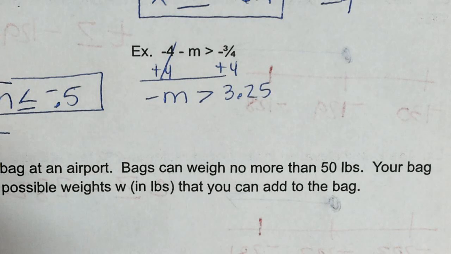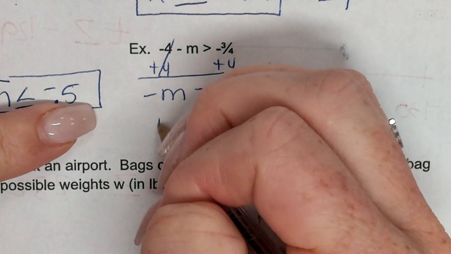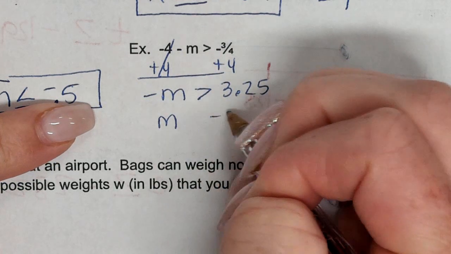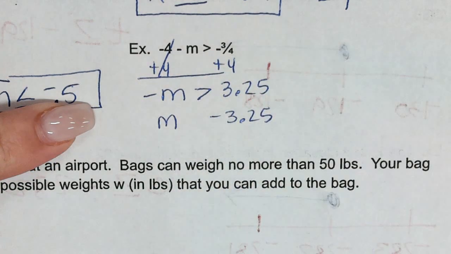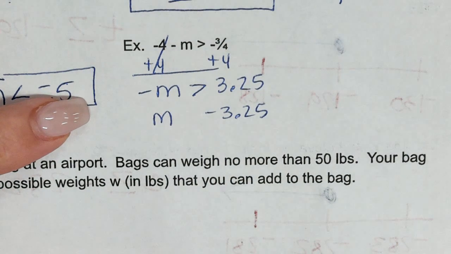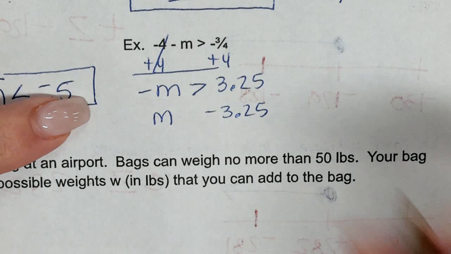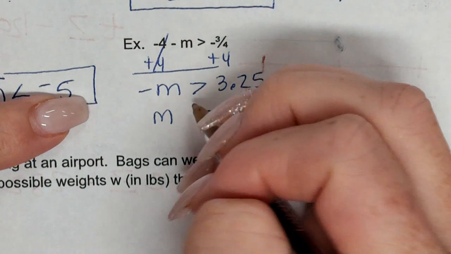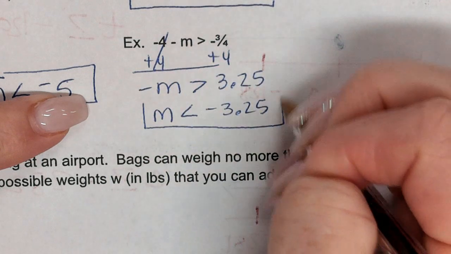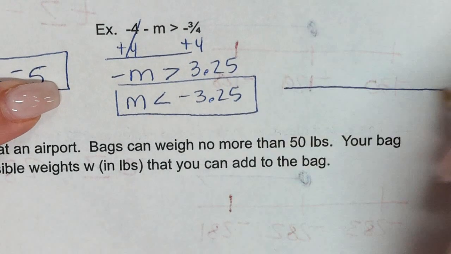Can the m be negative? No, so I would have to divide by -1, which changes everything's value, so it becomes m, and this becomes -3.25. Are y'all with me? Okay, and then what's going to happen to the sign? It flips. So I make my number line.